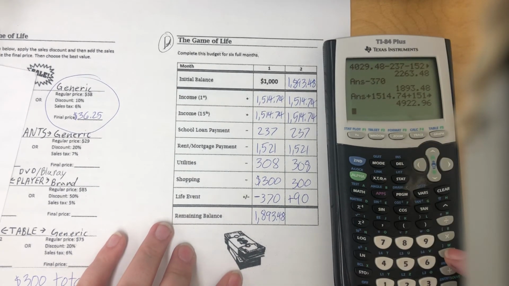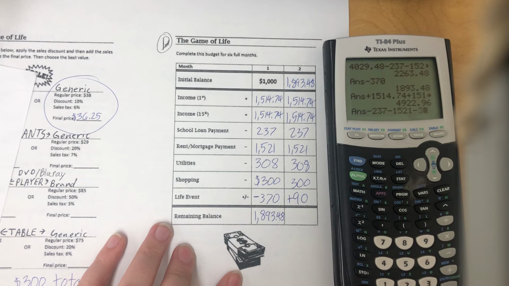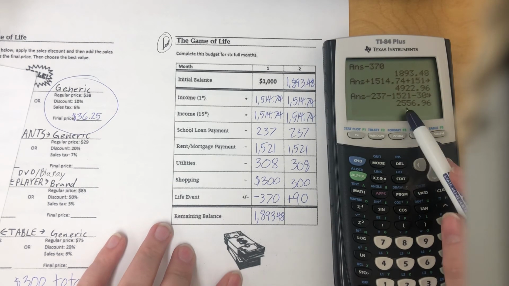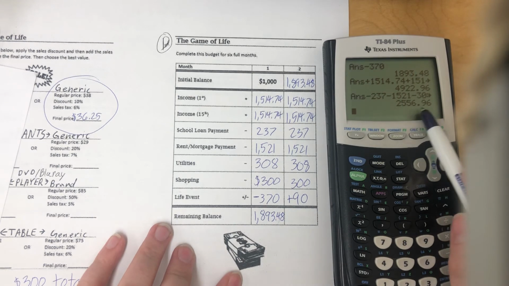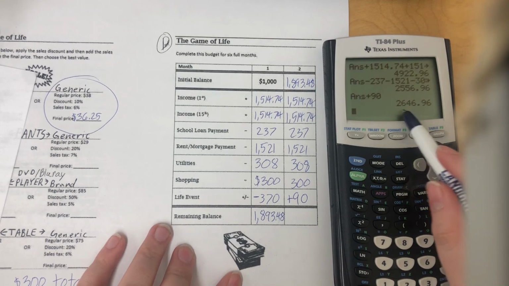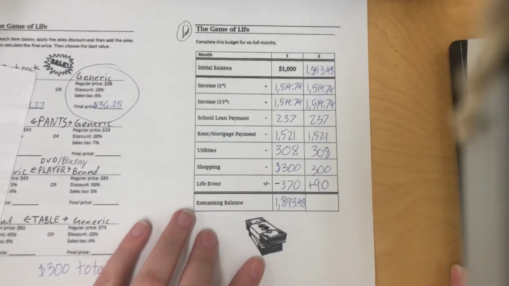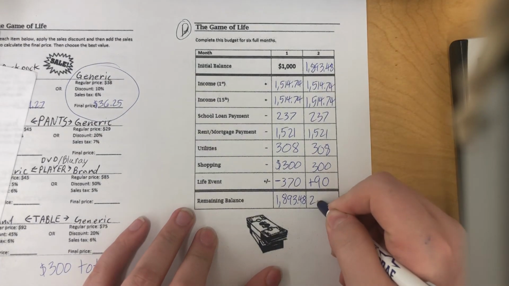Now I'm going to start subtracting my costs. Minus 237 minus 1,521 minus 308 minus 300 means before my life event I have $2,556.96. And then I'm going to do plus my $90. So that means after all this, I have $2,646.96. So I'm going to write that in.